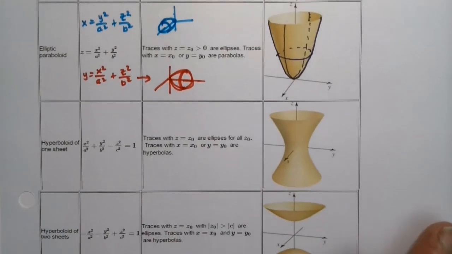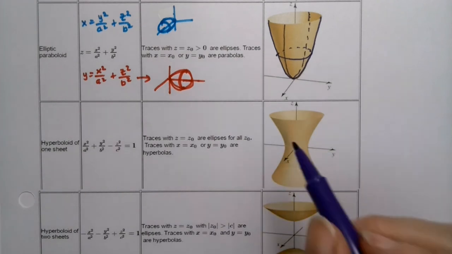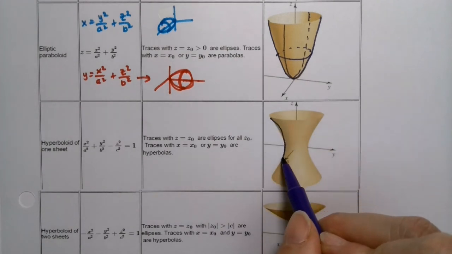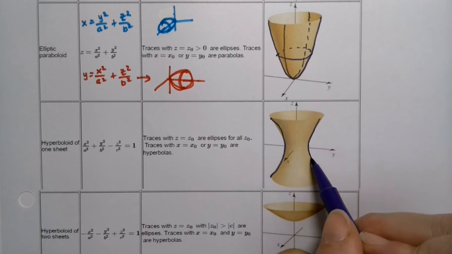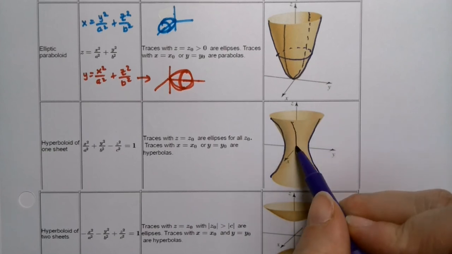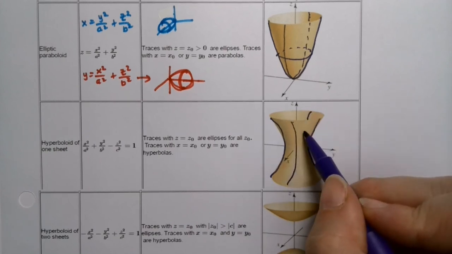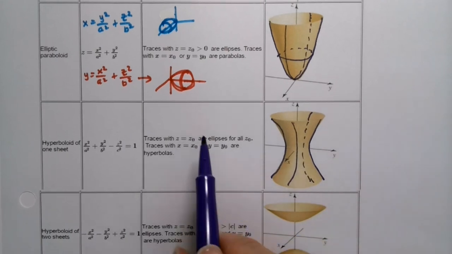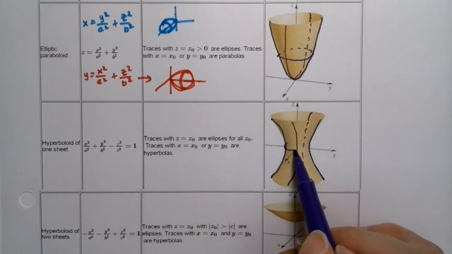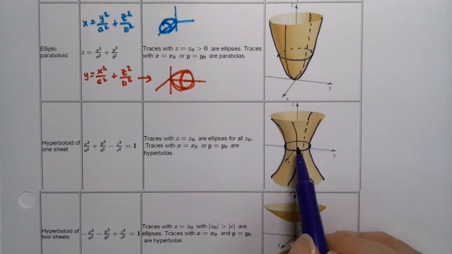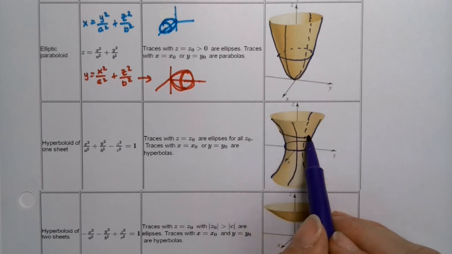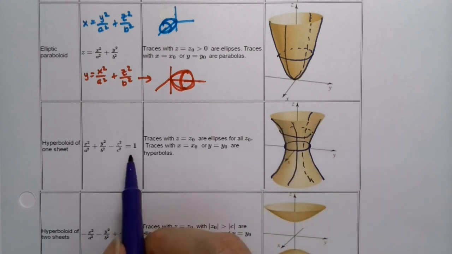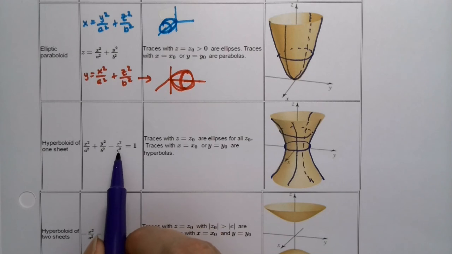So if I look at the next one, this is a hyperboloid of one sheet, right? So when the traces on these axes are hyperbolas, you can see, that's a hyperbola right there. And then there's another one right here, which is kind of harder to see. And then if I cut it across a z-plane, a horizontal, then it makes a little waist. It's got like a little ellipse going like that. But again, it's open in the z direction because it's minus right there.